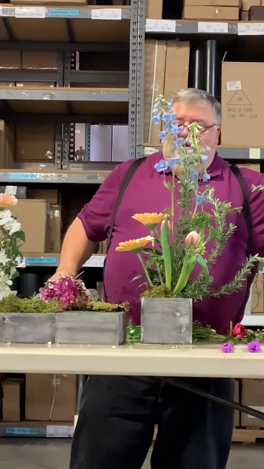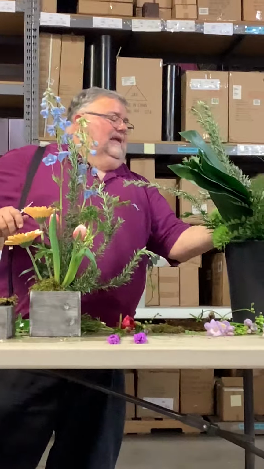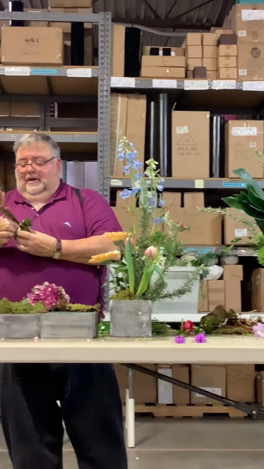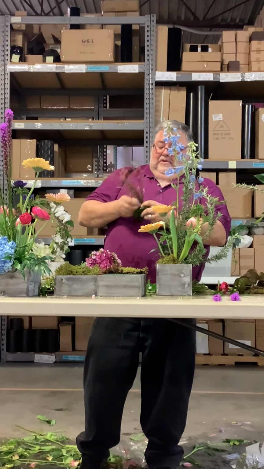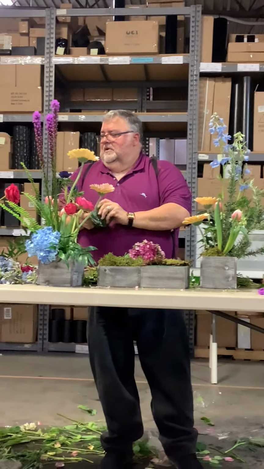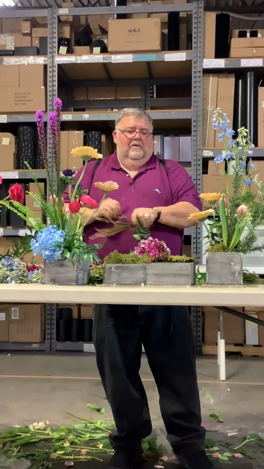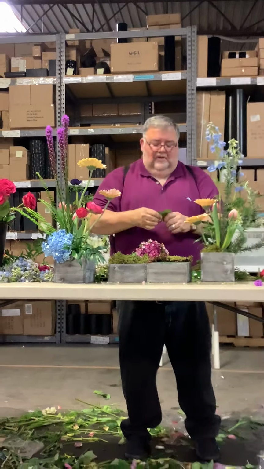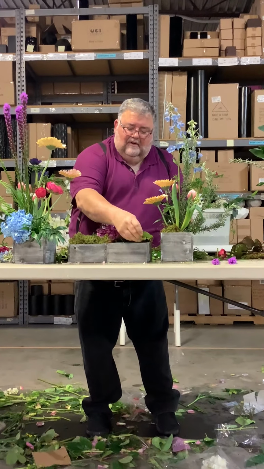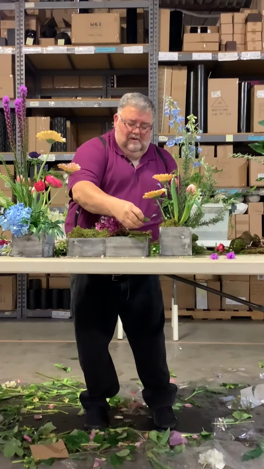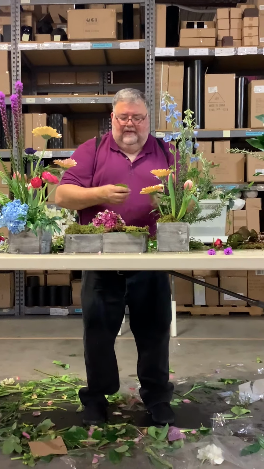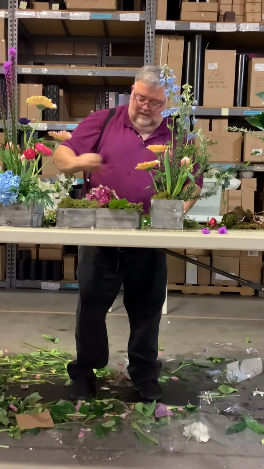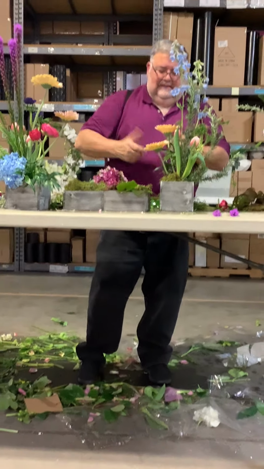Then we've got Galax leaves, which will help us create this little foundation. It's a very low growing material, so we'll just cut those and use them really short. A little ground cover. Very clean, very simple. Galax, G-A-L-A-X.